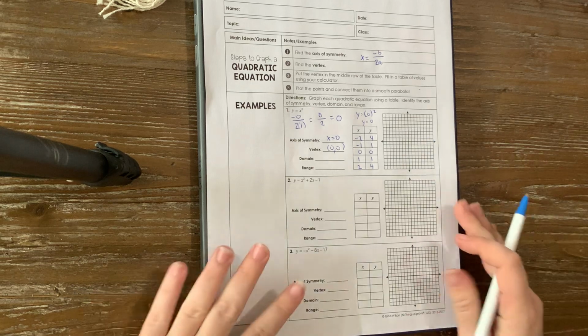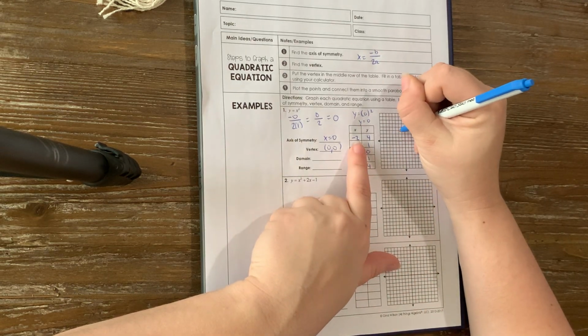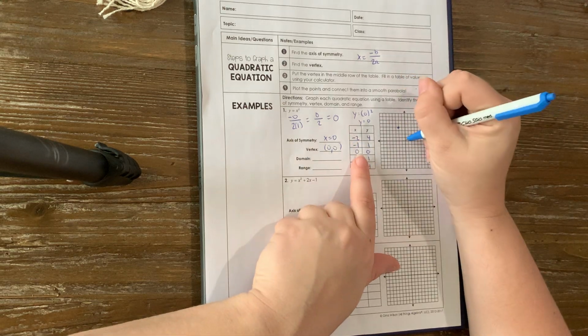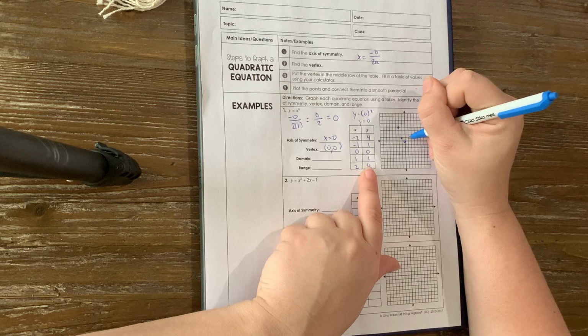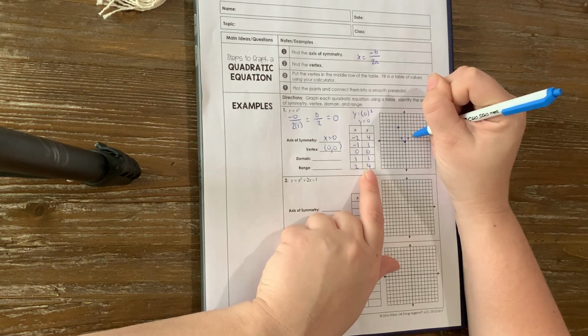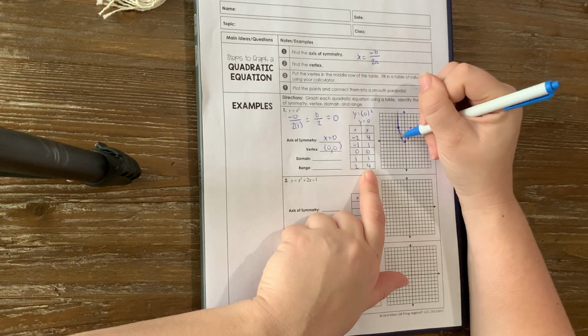Then from there, you want to graph it. So we have negative 2, 4. Negative 1, 1, 0, 0, 1, 1, and 2, 4. Okay, so now we have our parabola here.